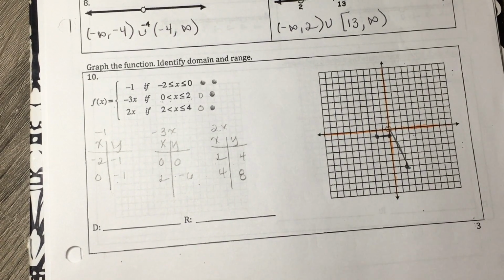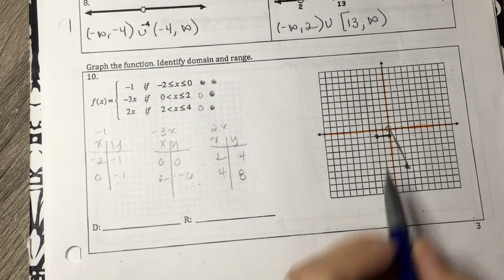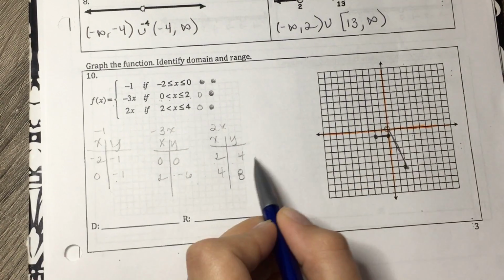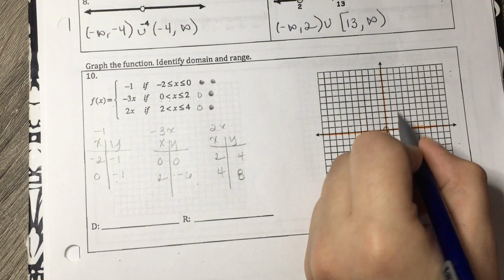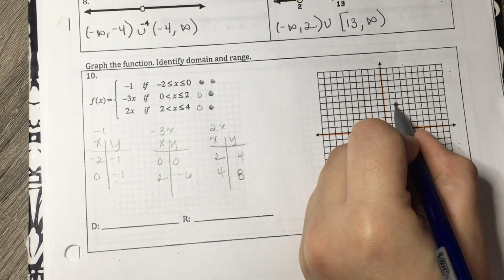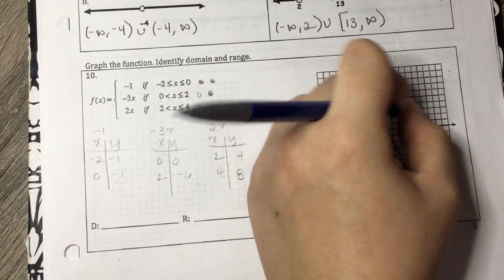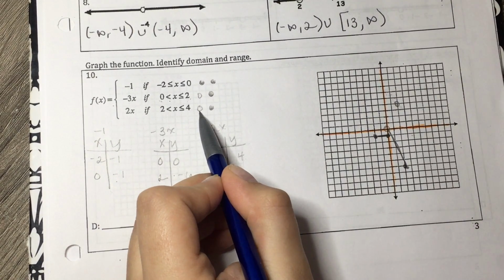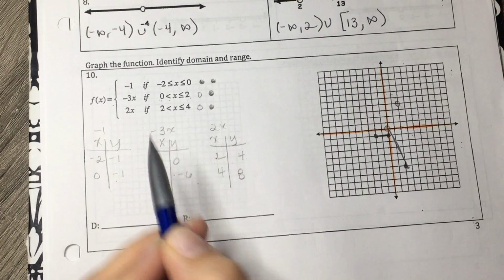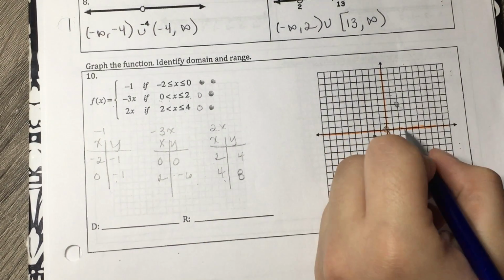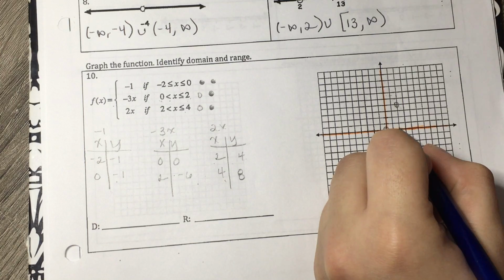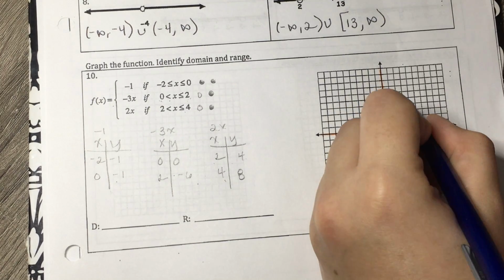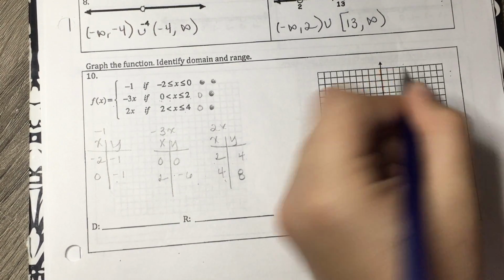All right, and then now we have another linear equation from 2 to 4. So here I'm at 2, and then my y value is 4, so (2, 4), and I have a filled-in circle. Ooh, no, I have an open circle. All right, so I just double-checked that my first point is supposed to be an open circle. And then my other endpoint is going to be at (4, 8). So we're going to graph that here, (2, 4).